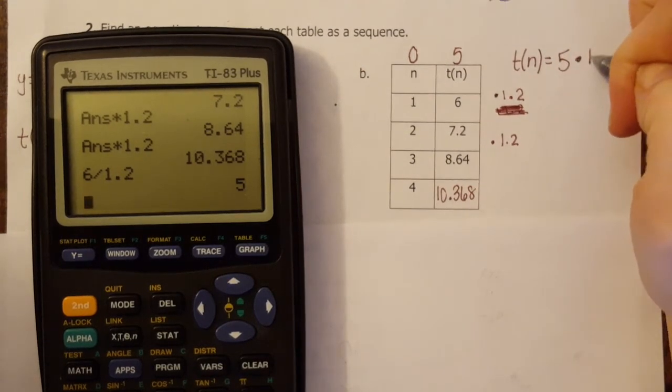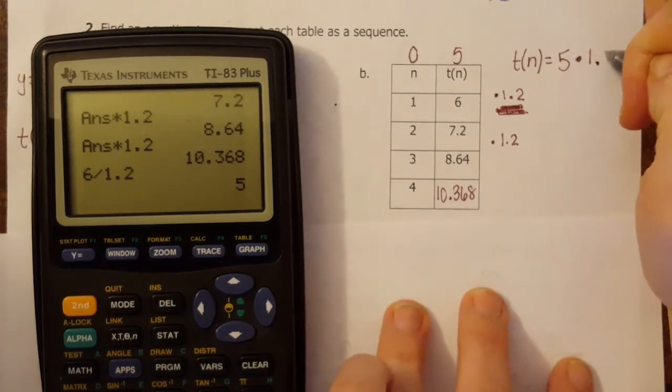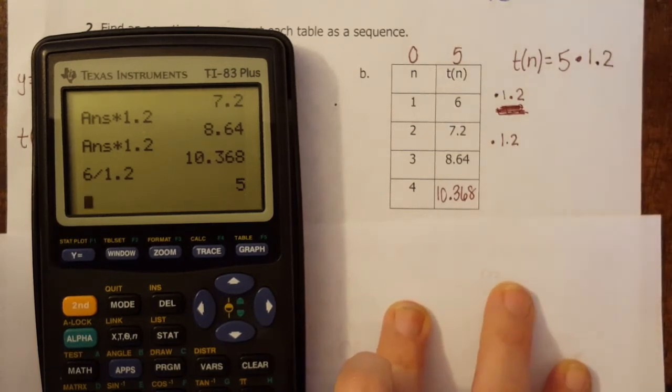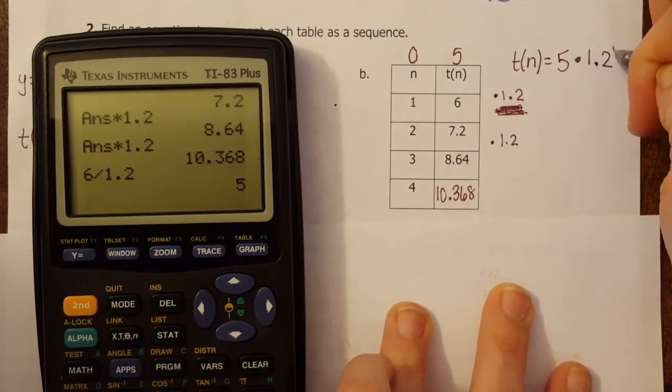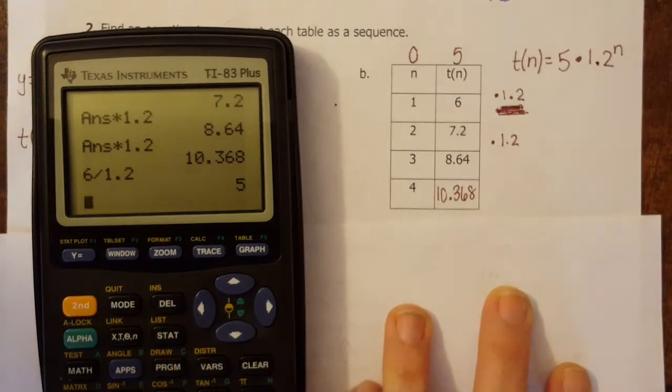I'm multiplying by 1.2, and this is a geometric sequence, which is also exponential. So this is going to be to the exponent of n.